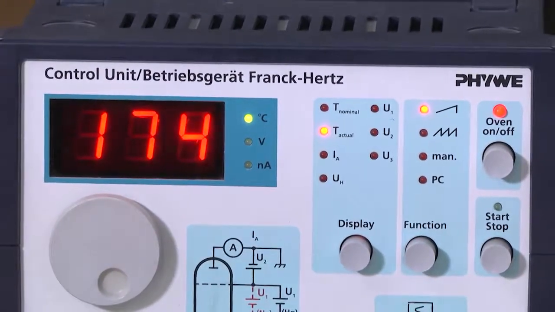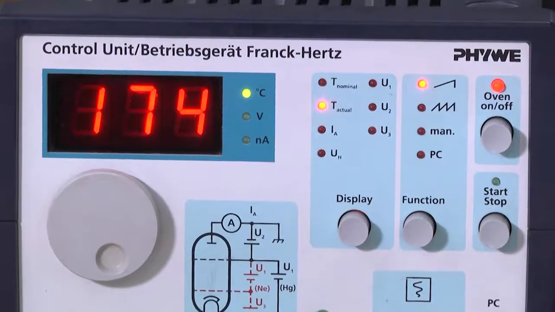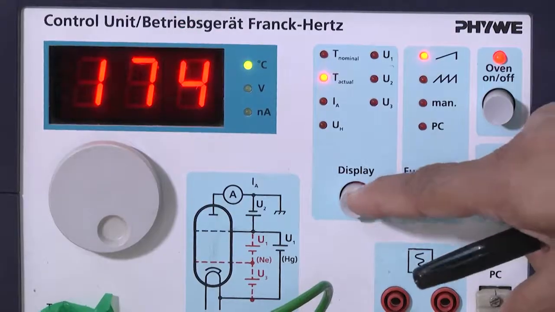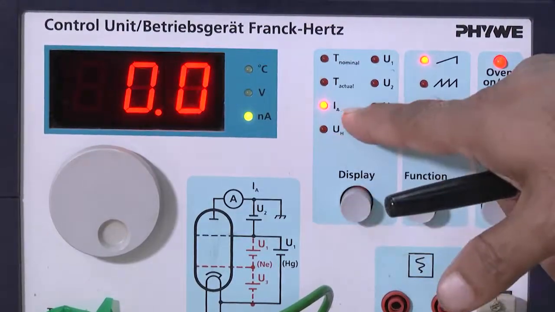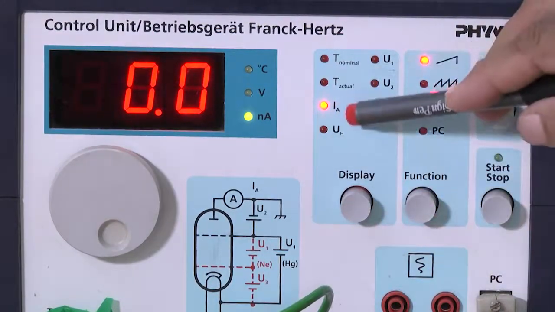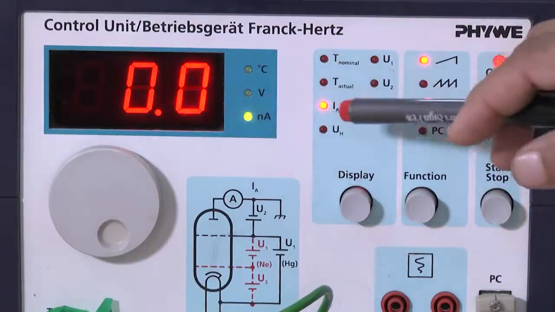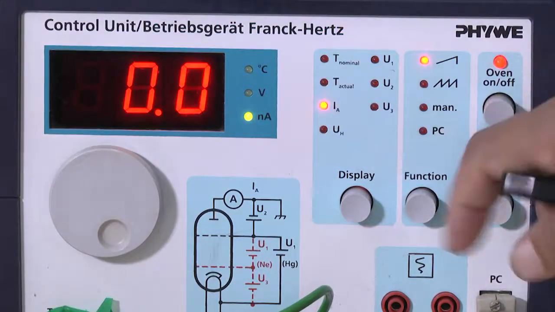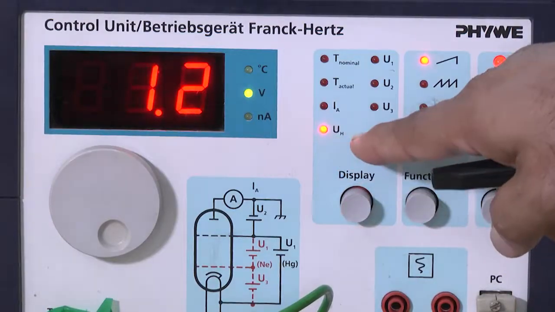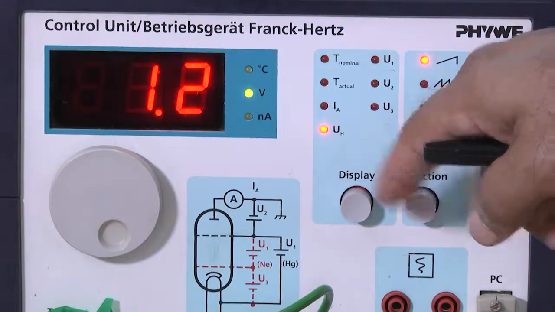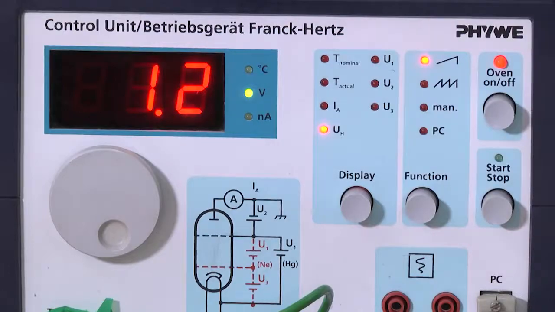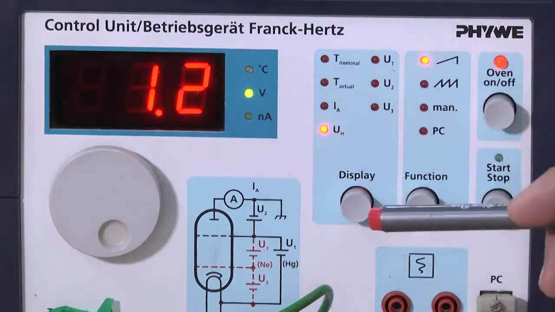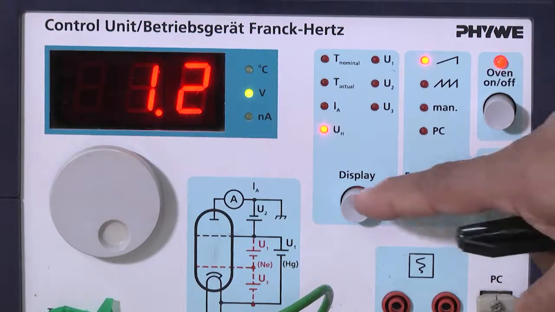And here I can change the display, it is IA, which will show the anode current, now it is 0. Here it is showing UH, the heater voltage, 1.2 volt.